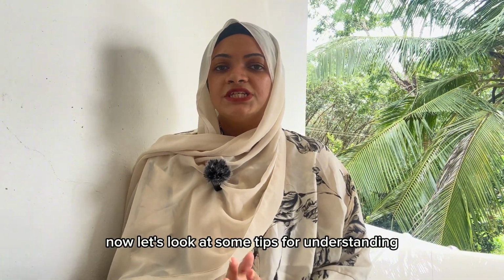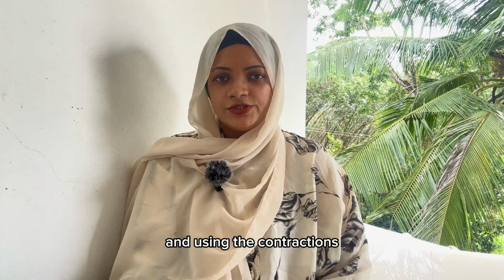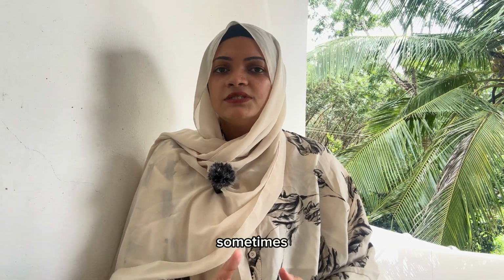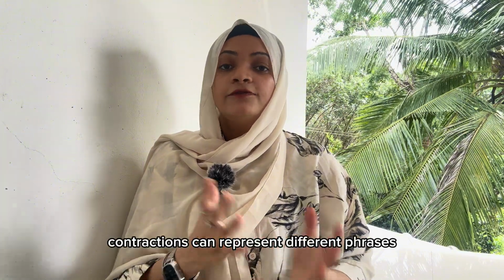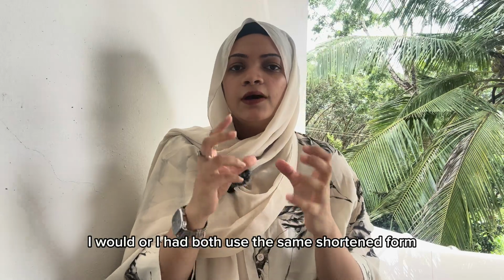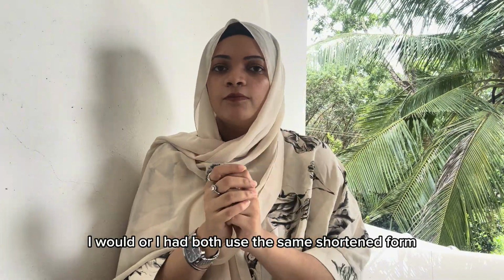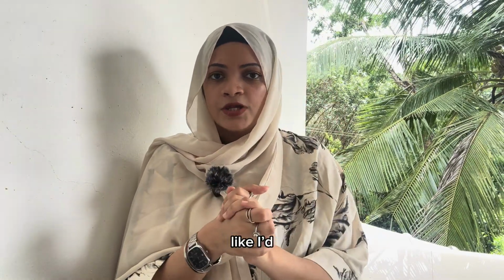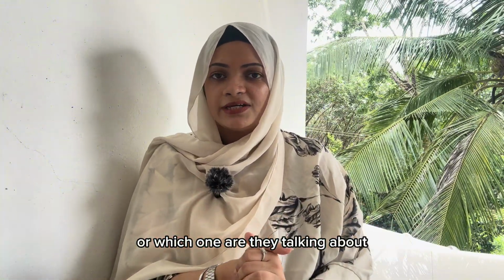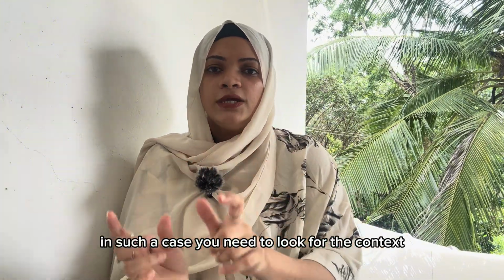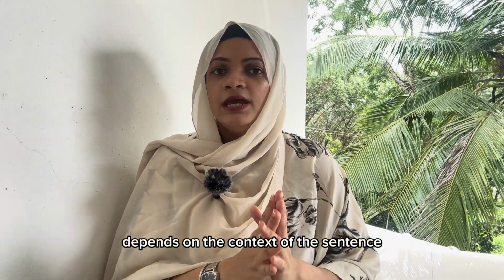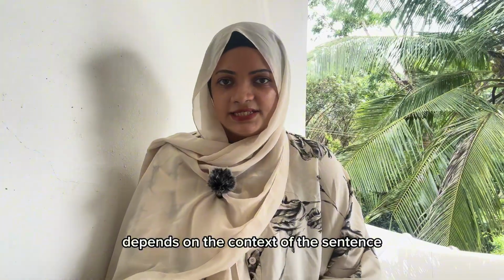Now let's look at some tips for understanding and using contractions. The context always matters. Sometimes contractions can represent different phrases, like I would or I had. Both use the same shortened form, I apostrophe D. So you may be confused about which one they are talking about. In such a case, you need to look at the context. The meaning of I'd depends on the context of the sentence.